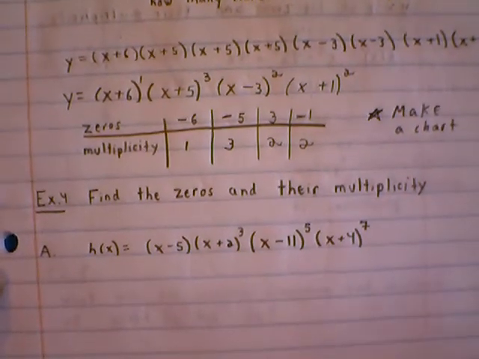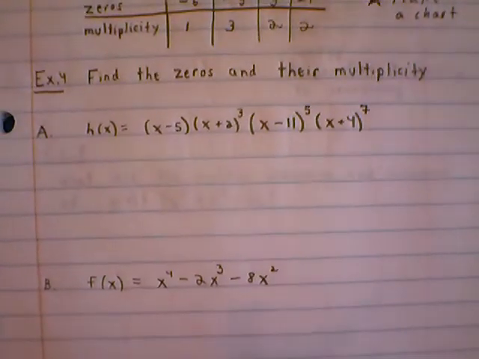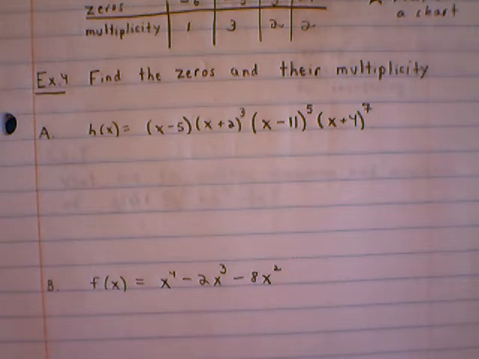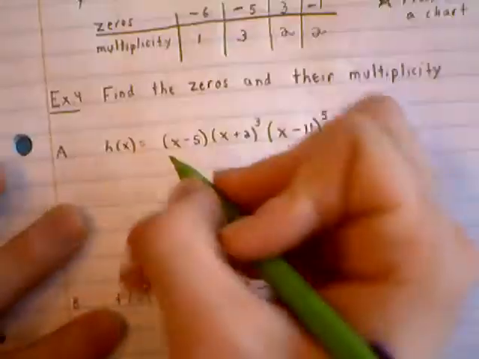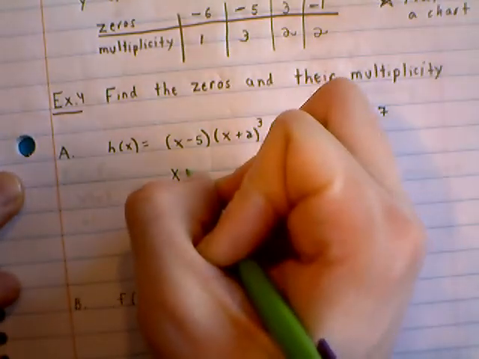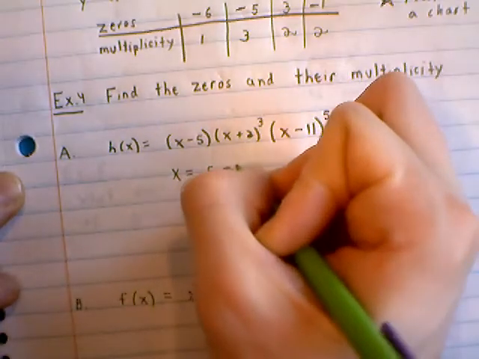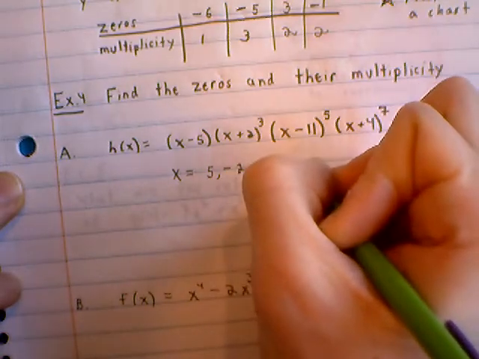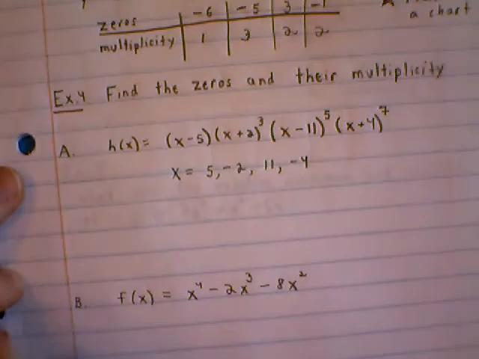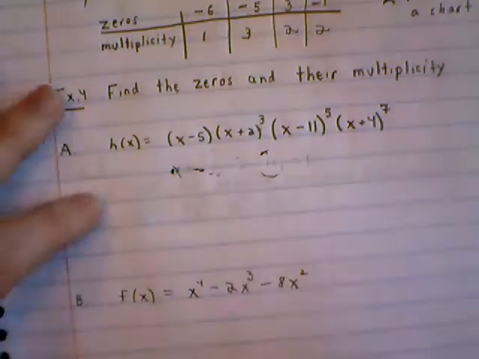All right. So now let's go down to here. Find the zeros and their multiplicity. Well, my zeros are x equals 5, -2, 11, and -4. You could just set each, actually let's do it the long way for now in case you're not there yet.